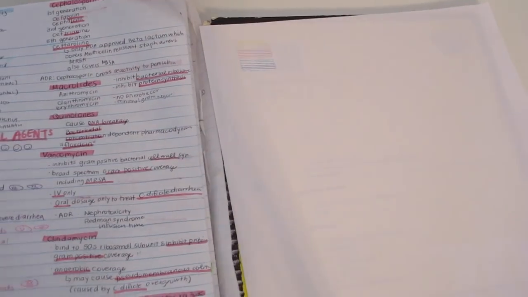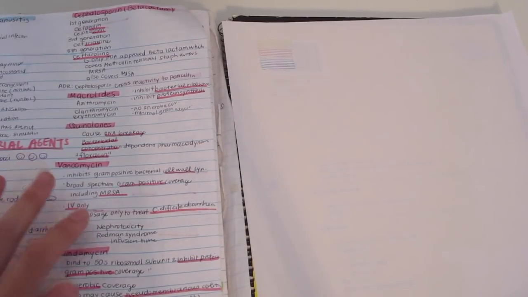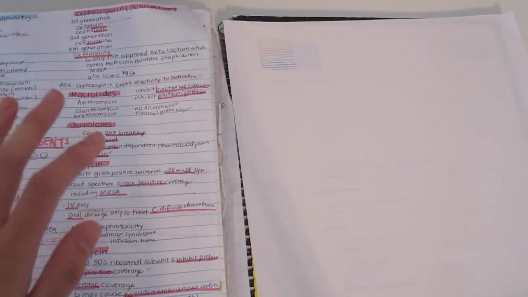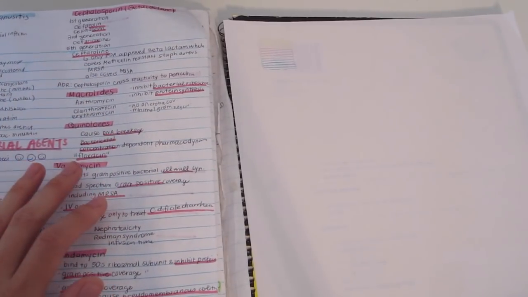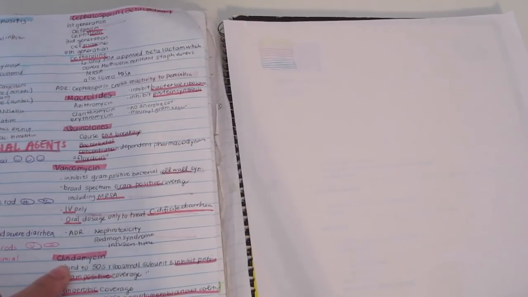So I have my notes here on one side, and I'd like to talk to you guys about how I memorize. The trick for me is to create a story for every drug, for every bacteria, for every organism. That kind of helps me make some sense and try to memorize a bunch of random facts. So let me tell you about clindamycin.